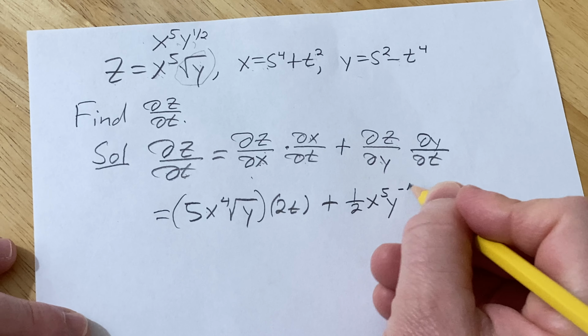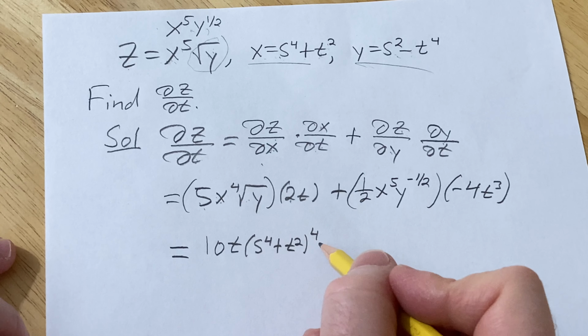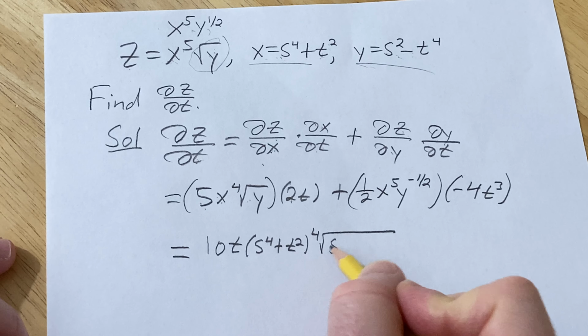So this is equal to, so now we can multiply here. 5 times 2t is 10t. And we can replace all of the x's and y's with what they are. So here's our x, here's our y. So s to the fourth plus t squared. So I'm going to put that here for the x. s to the fourth plus t squared to the fourth. And then we have the square root of y. So square root s squared minus t to the fourth. Just replacing y and replacing x. Everything looks okay. It's really easy to mess up, so it's really important to be careful.